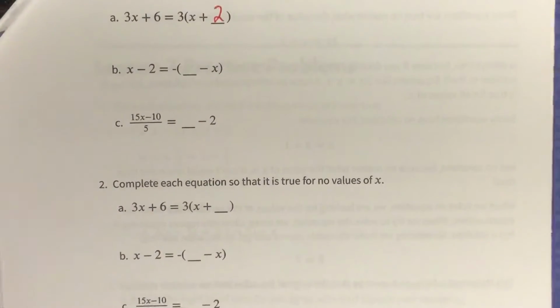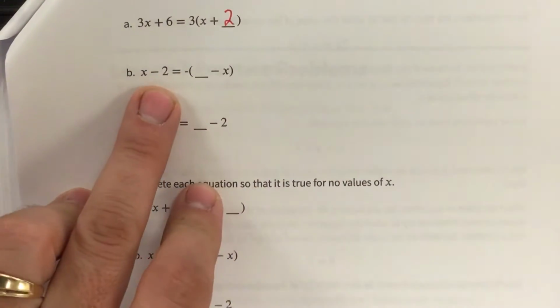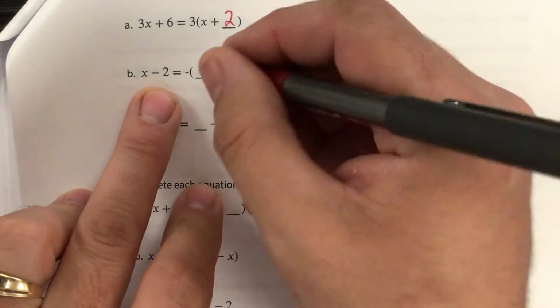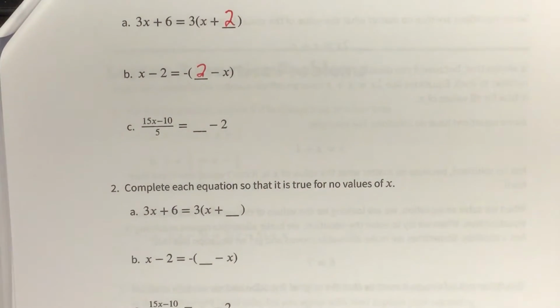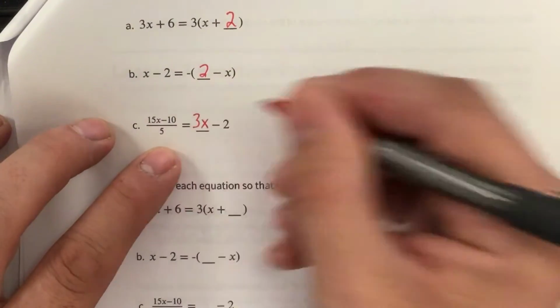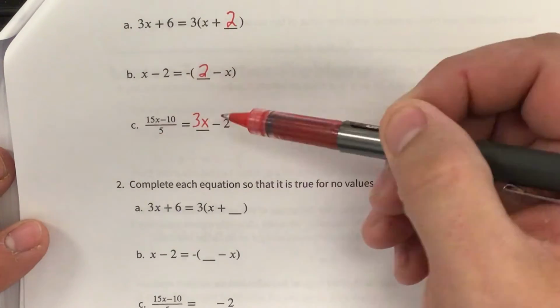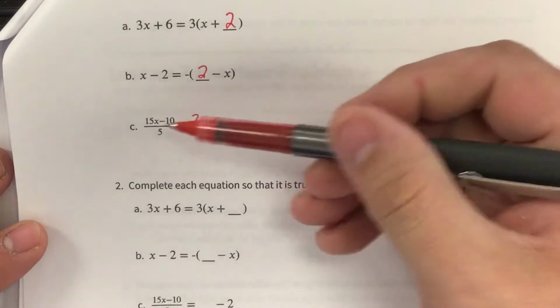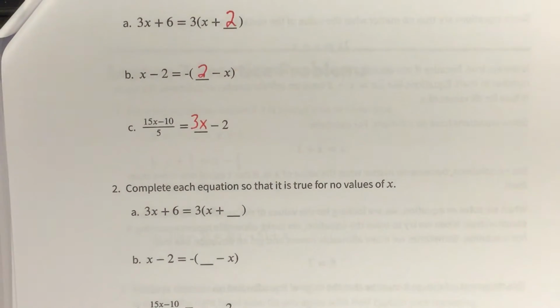What would I put there? So if I would distribute that negative sign, I would end up with this. Sophia? 2. 2 again, 4, because the negative would make it -2. Very good. Next one. Brenna. 3x. Because 15x divided by 5 is 3x. -10 divided by 5 is -2. Exactly right.